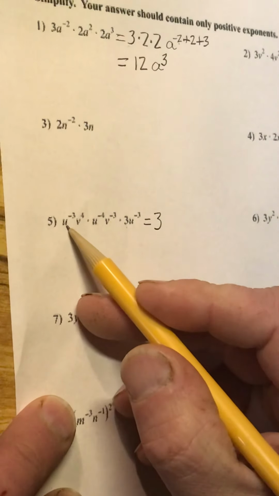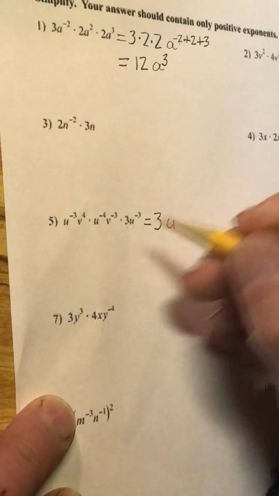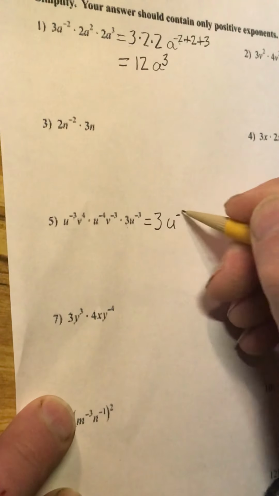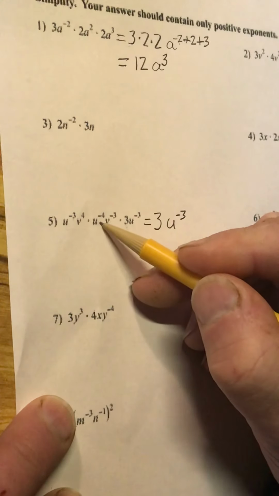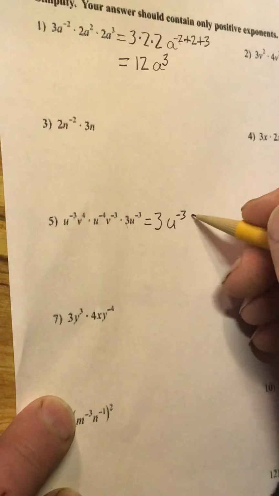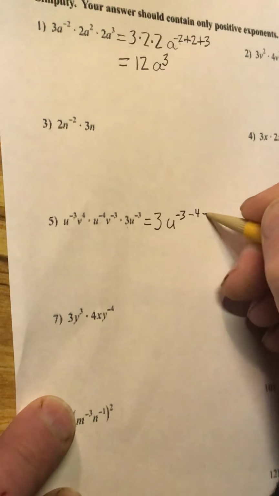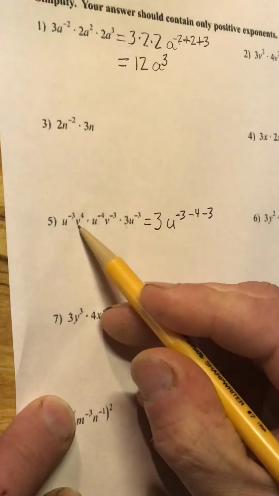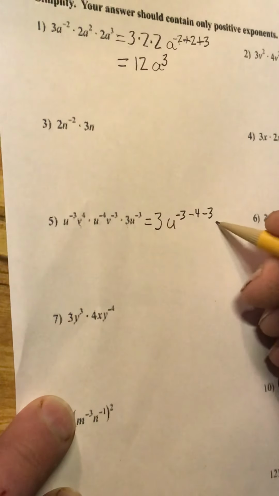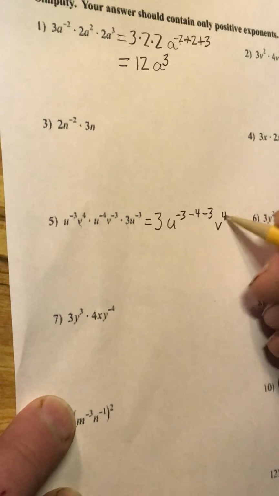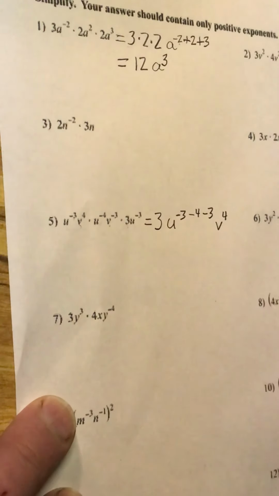I've got u to the negative 3. I've got u to the negative 4. And u to the negative 3. And then I've got v to the fourth and v to the negative 3.